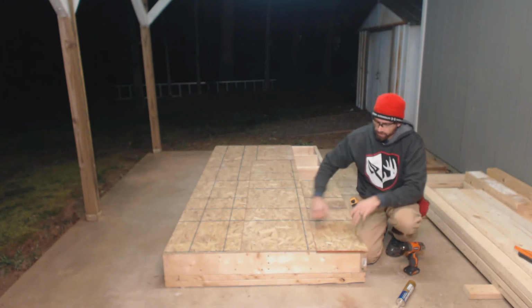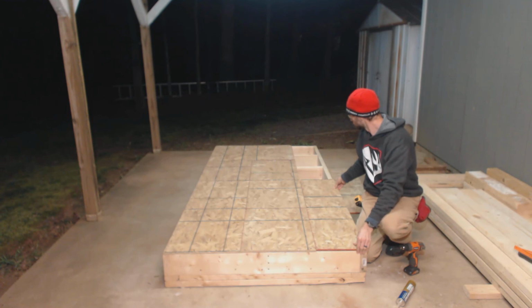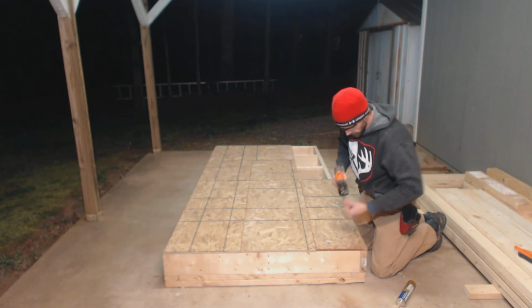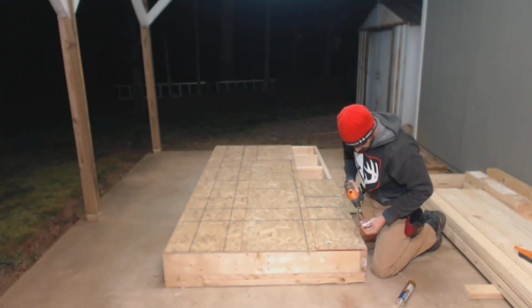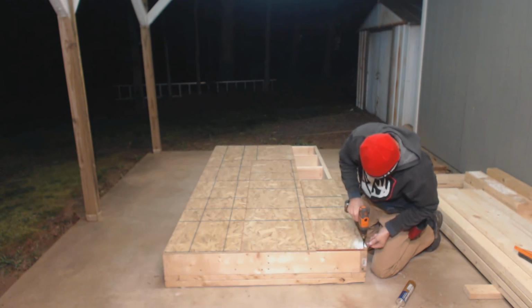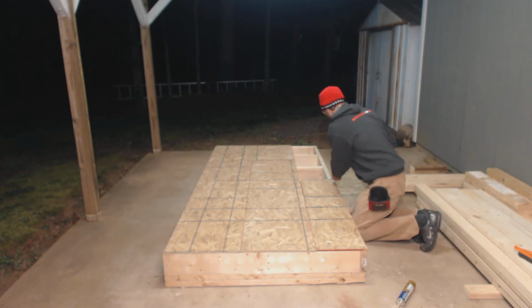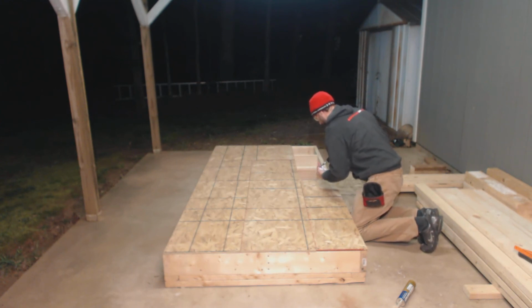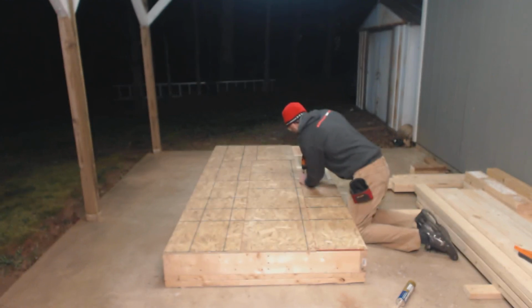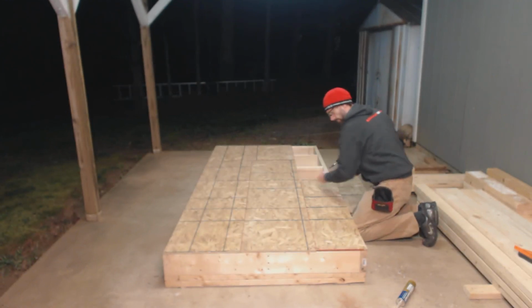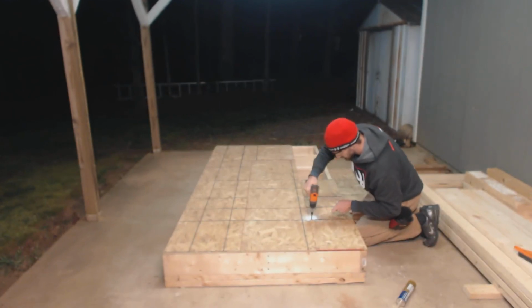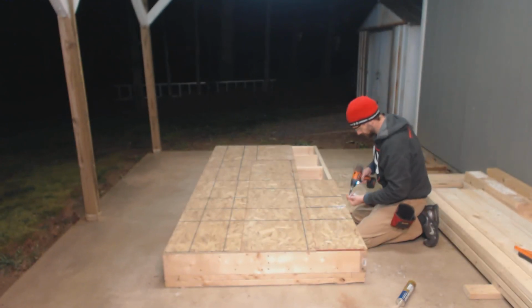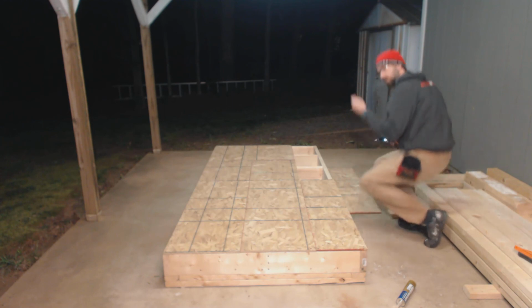If it's hanging over a little bit, yeah, you're going to have to cut that down. Last piece, here we go.